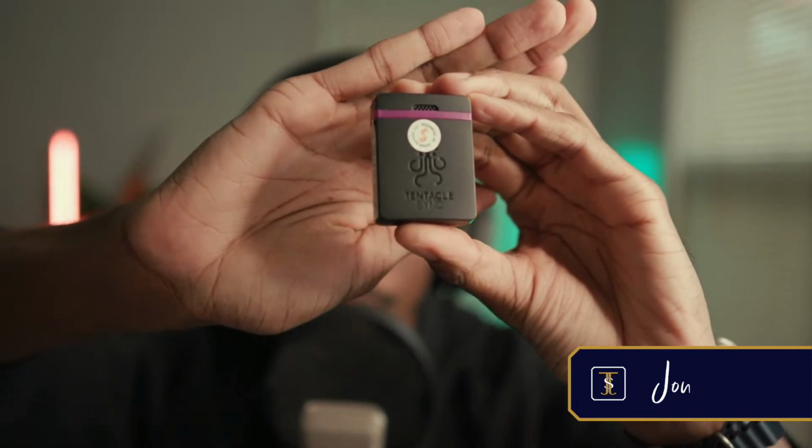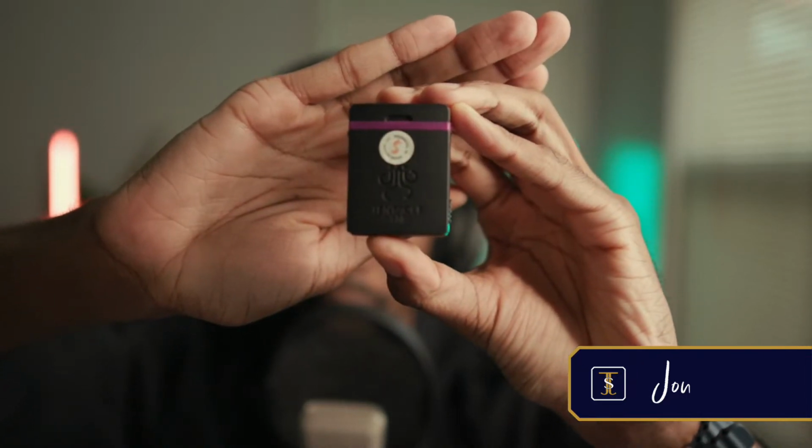We're going to talk about something that's really important: timecode. A lot of people might be afraid of using timecode, but timecode is one of those things that makes your life much, much easier. Here I have Tentacle Sync, but you can use any timecode. I think Deity has one. There are many different companies that have timecode, and I'm going to show you how it works and how it makes life much easier, especially when you're doing external audio recording and have multiple cameras.